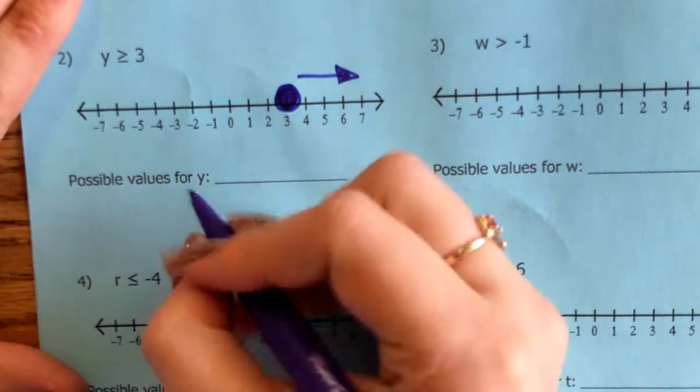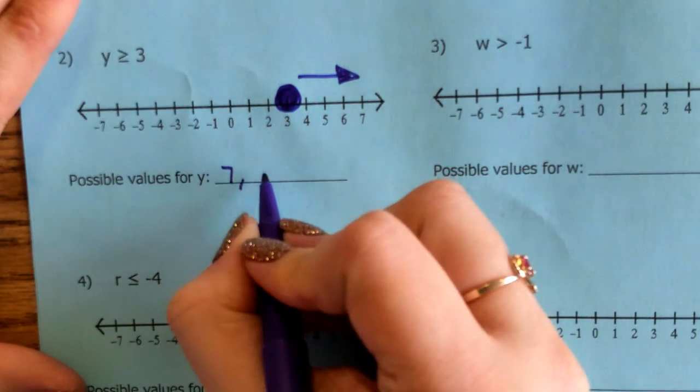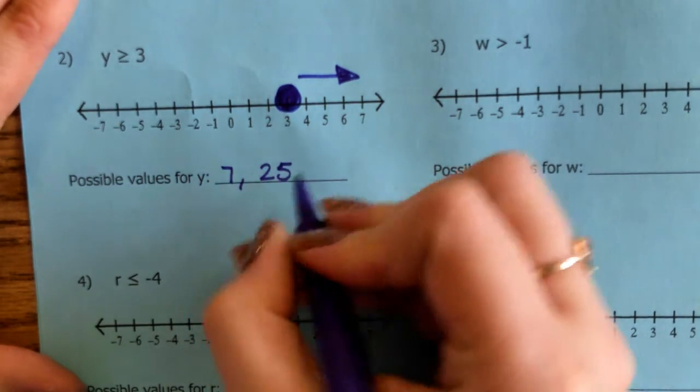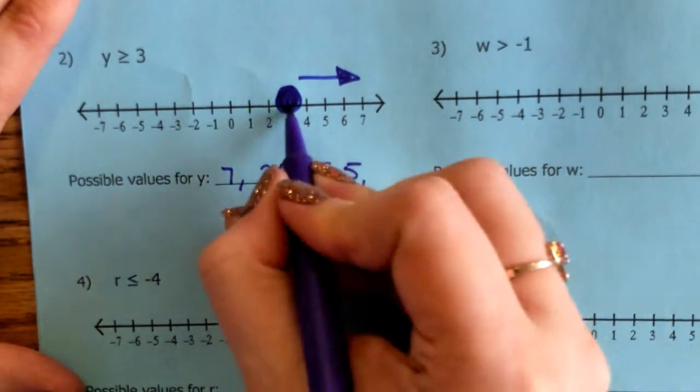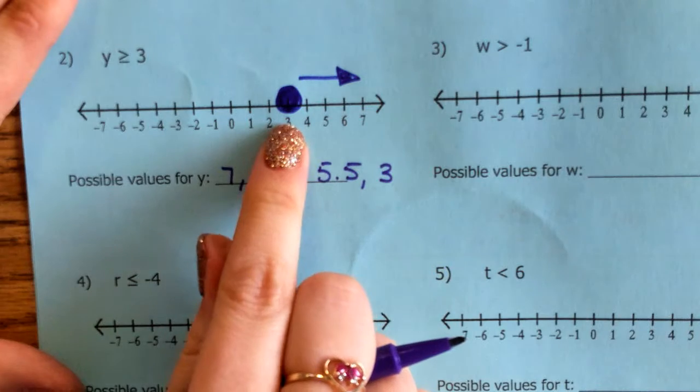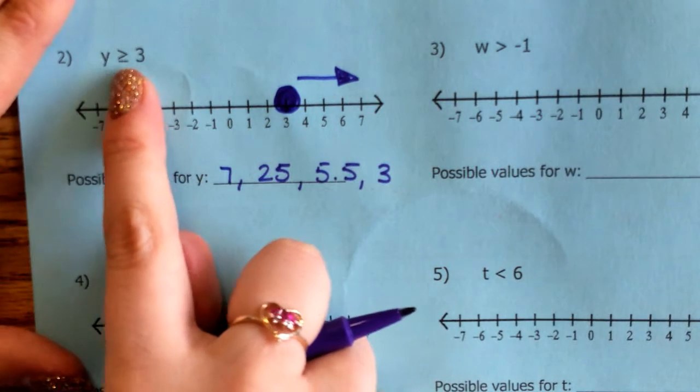Possible answers for this could be 7, 25, 5.5, and 3 would actually be an answer to this because I'm holding on to that. It could be equal to.